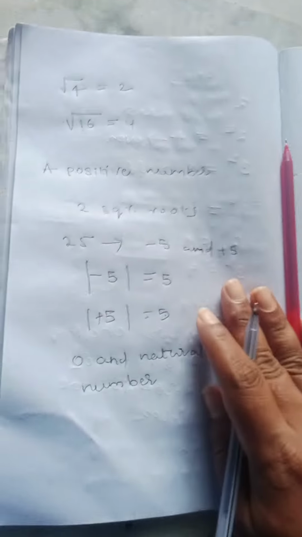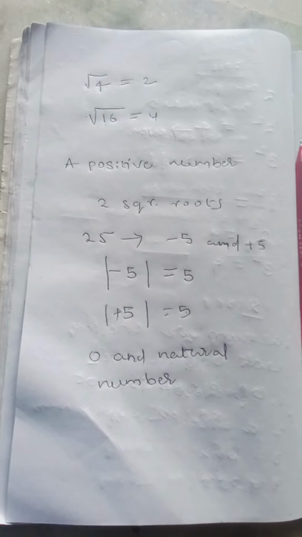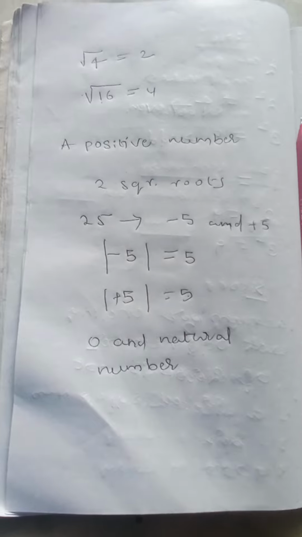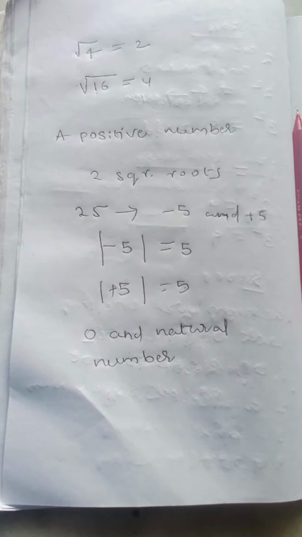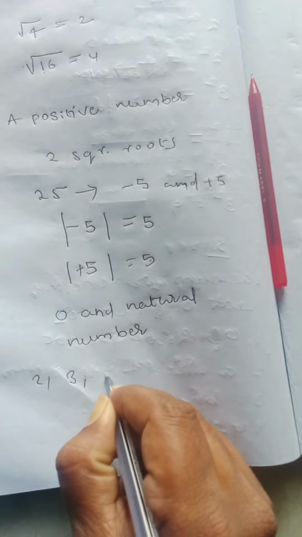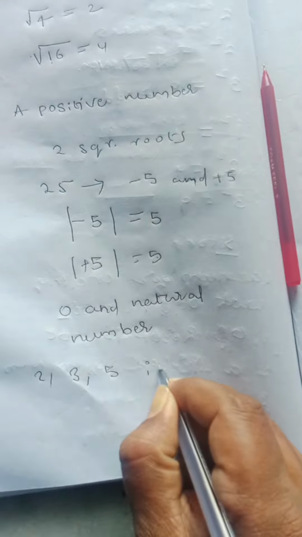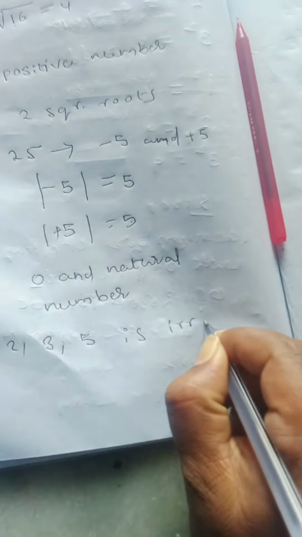The square root of a whole number need not be an integer or natural number. It may be an irrational number.